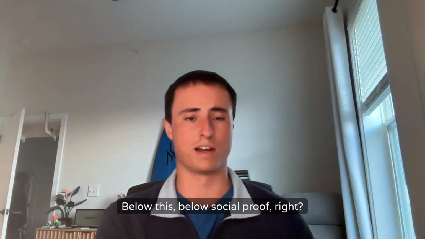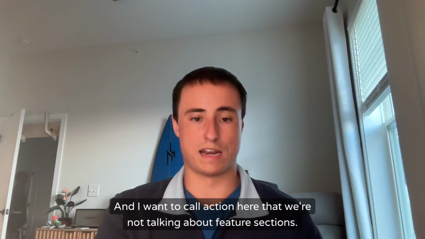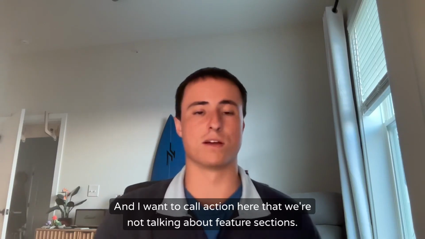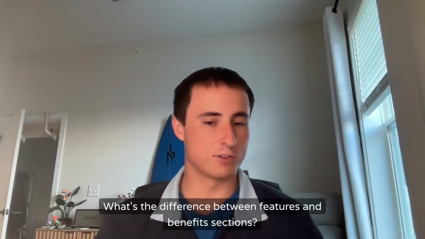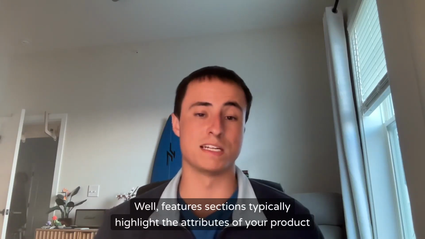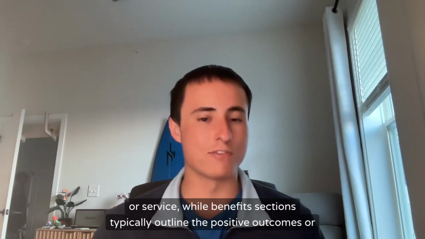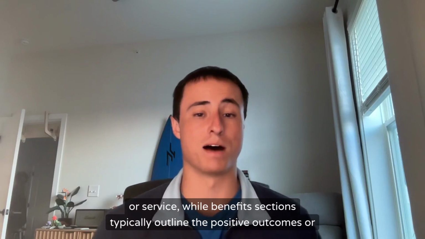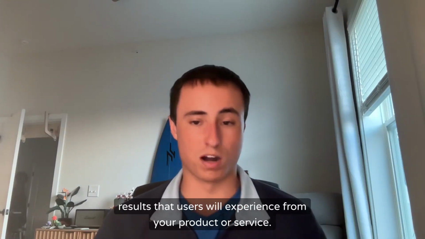Below social proof, right, we're going to start prioritizing benefit sections. And I want to call out here that we're not talking about feature sections. We're talking about benefit sections. What's the difference between features and benefit sections? Well, feature sections typically highlight the attributes of your product or service, while benefit sections typically outline the positive outcomes or results that users will experience from your product or service.